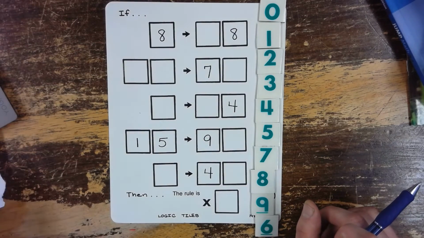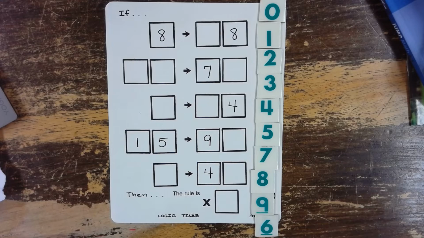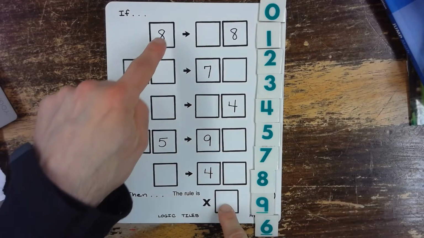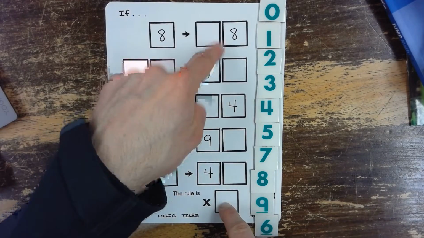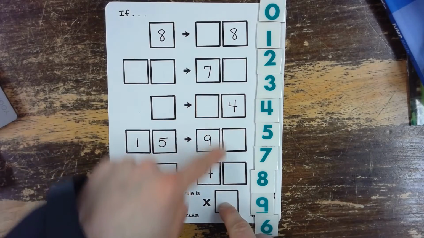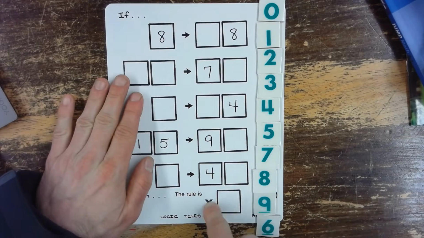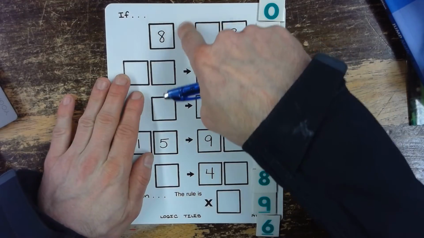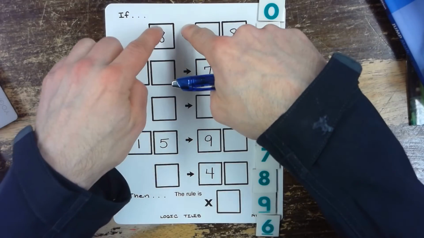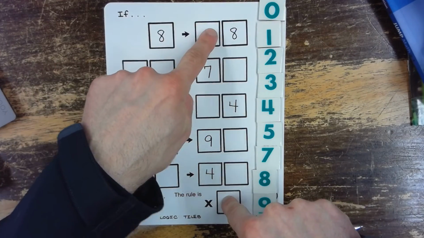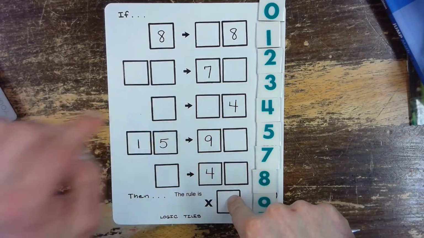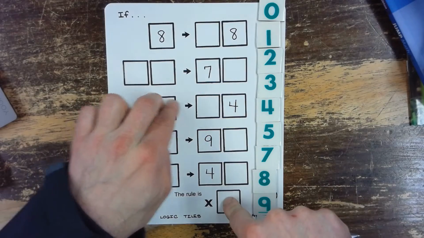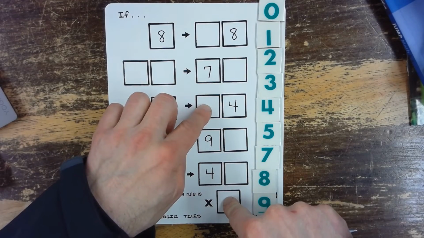Hi there. We are going to solve this tile card. I want to find a rule where whatever I multiply this number by on the left, it'll give me the number on the right. So this times right here fits into the arrow. So 8 times this number equals this. Something times this number equals something that starts with a 7. Something times this number equals something that starts with a 4.